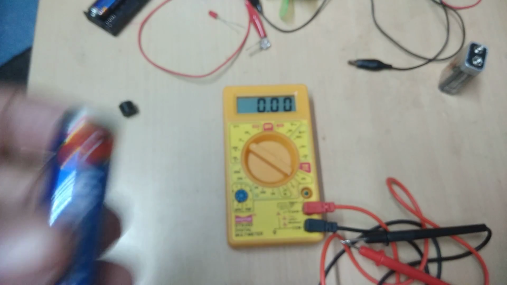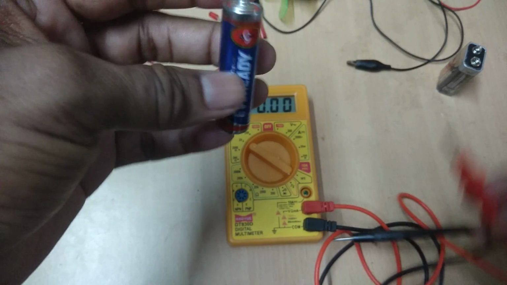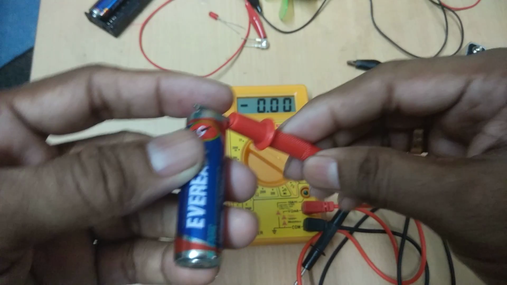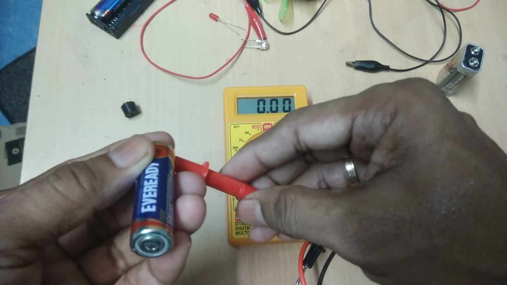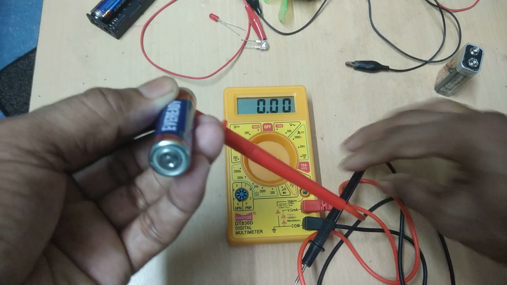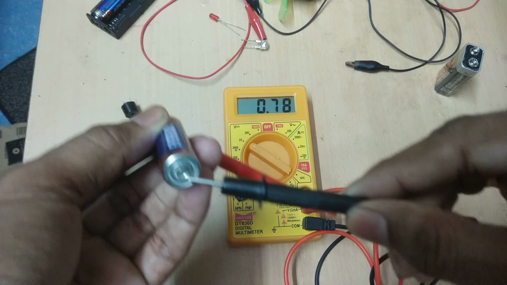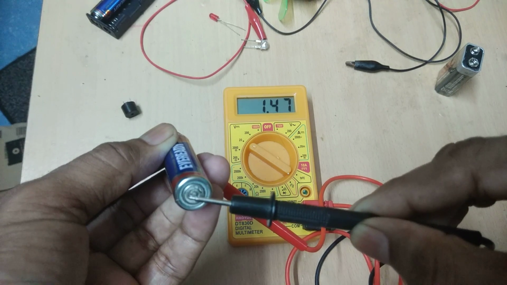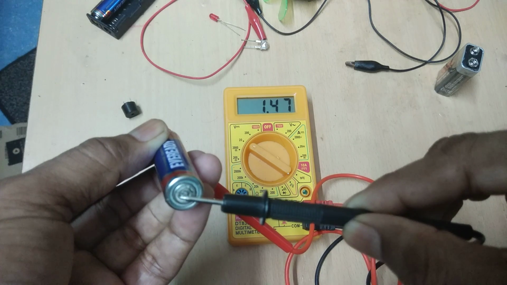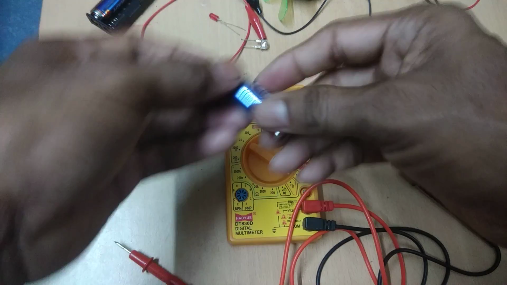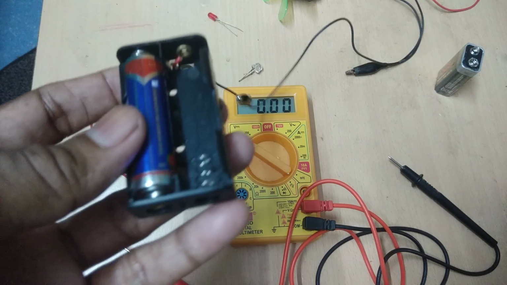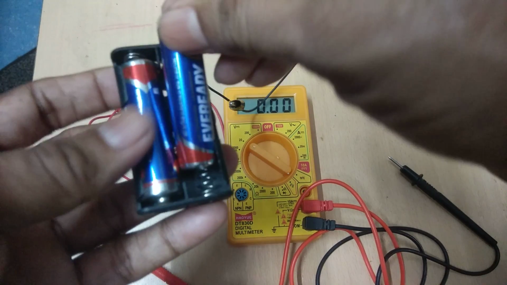This one I have taken a cell. Let us check this. This is the positive terminal and this is the negative terminal. Let us check the voltage. Yes, it is 1.47 volt, right? It is 1.47 volt. If I put the two batteries in series, let us check what the voltage is.